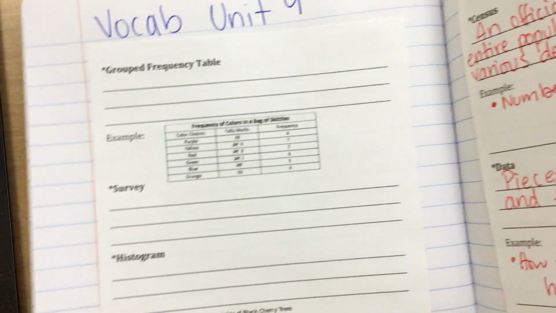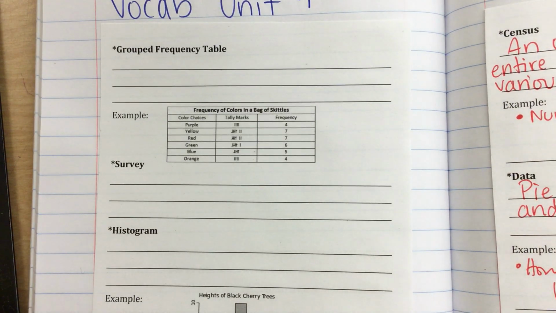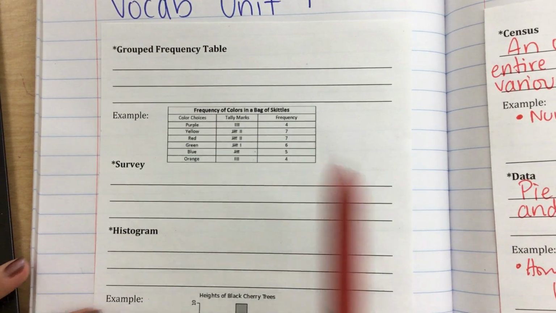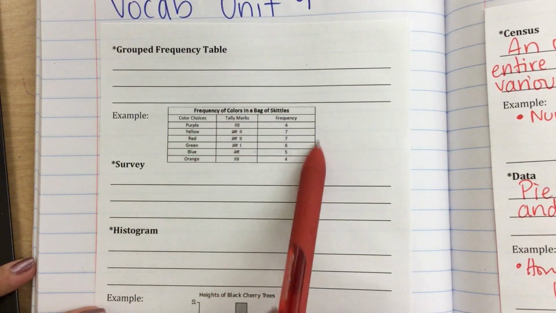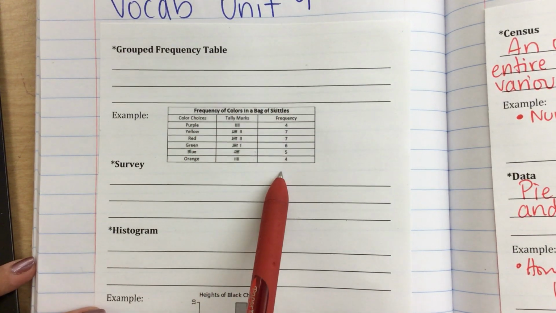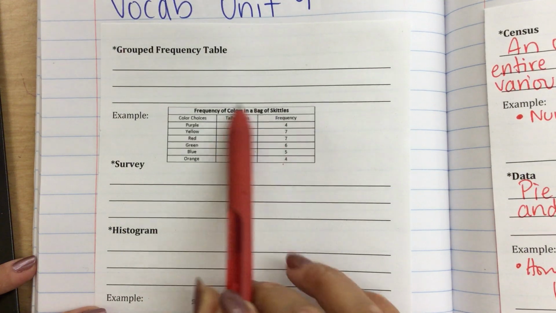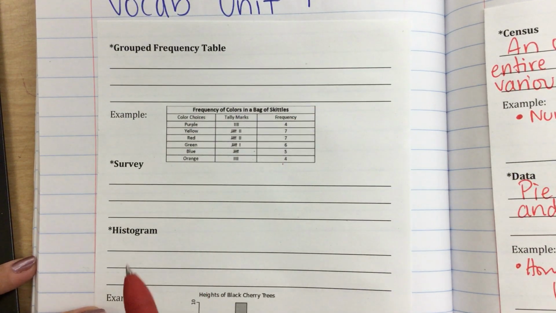Going on to the left-hand side, don't forget you can pause the video at any time if I'm going too fast. We're going to look at a frequency table. Yesterday, we made one together as a class, and you made one individually for homework. So this is an example of a frequency table.